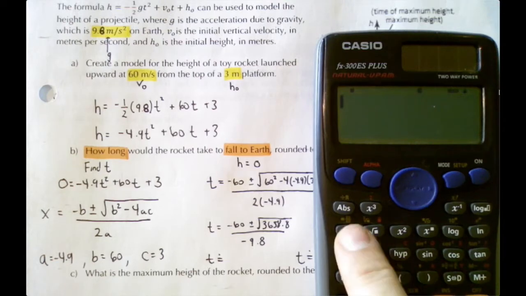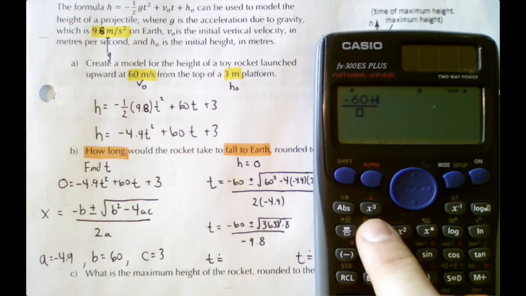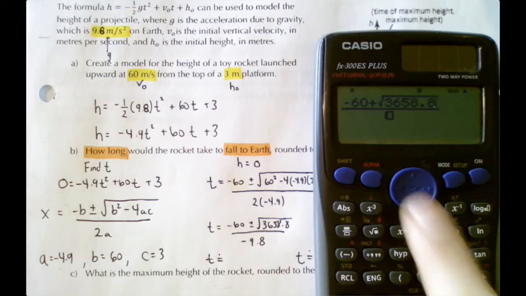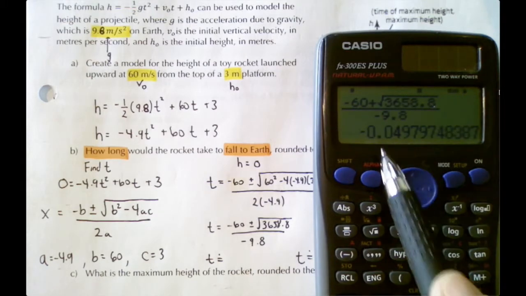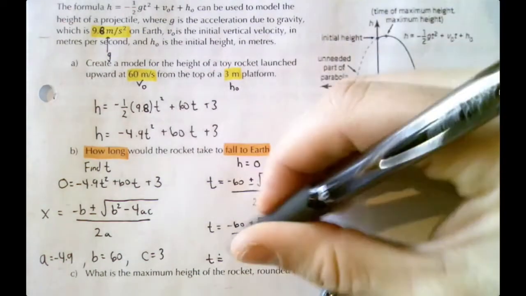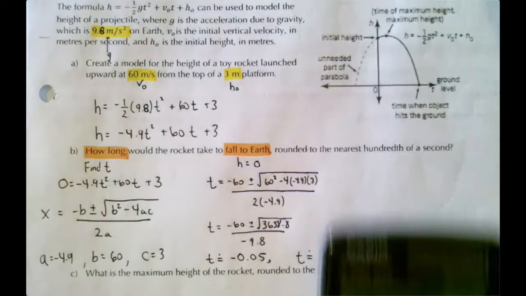So it'll look like this. I'm going to build a fraction. If you don't have a fraction button, just put the whole top in brackets and then divide. I've got negative 60 plus the square root of 3658.8 divided by negative 9.8. When we get negative 0.049, I can round to 5. So our first answer is negative 0.05 seconds.